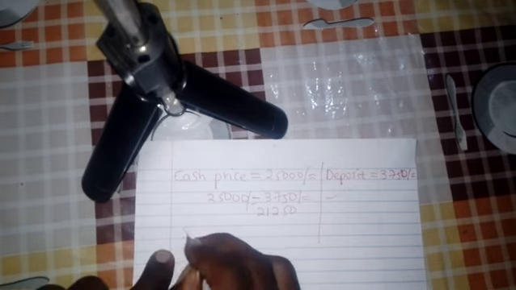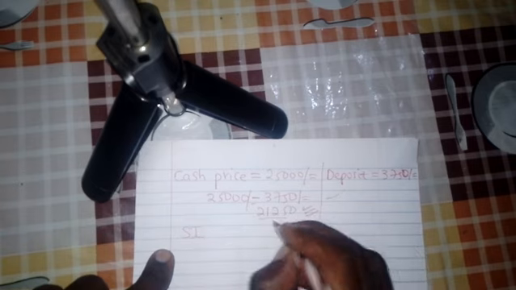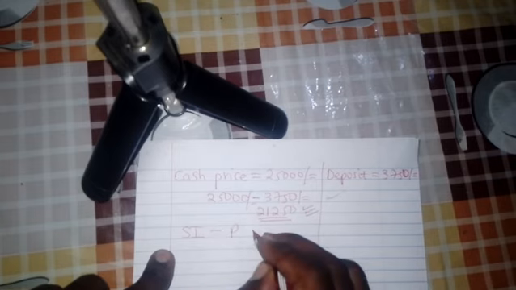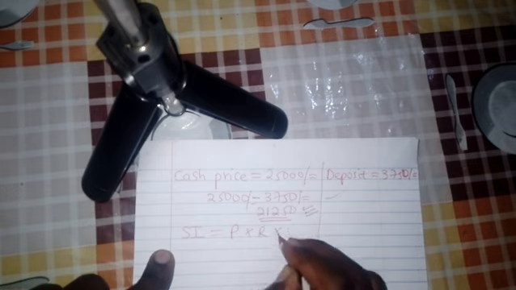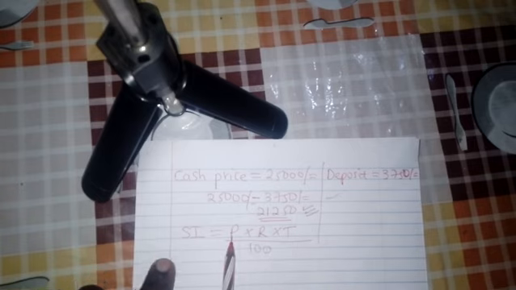So the simple interest that this money earns should be equal to the principal, the amount of money that earns interest, times the rate at which the money earns interest per annum, times the time taken, divided by 100. P stands for the principal, any amount of money someone may borrow from a financial institution, or any amount you may deposit in a financial institution so that it can earn some interest.